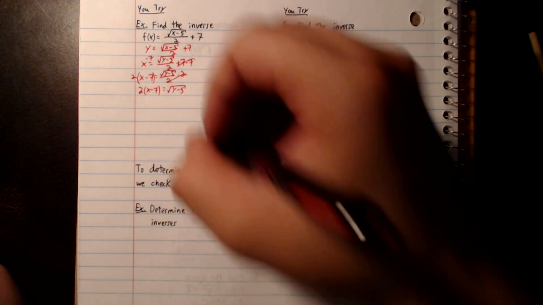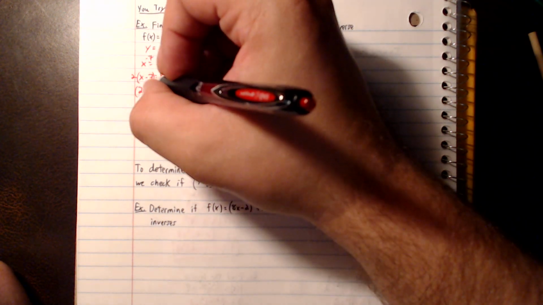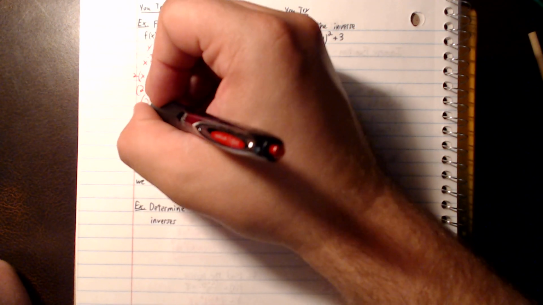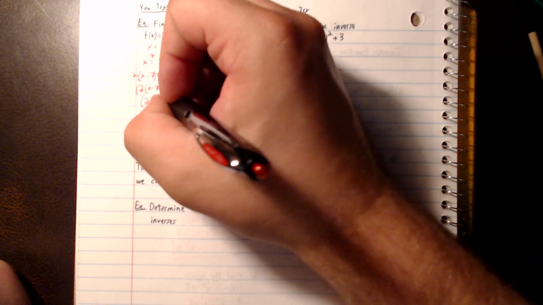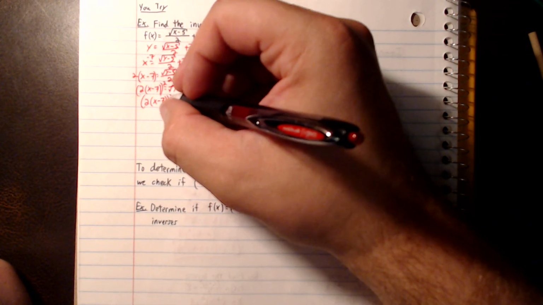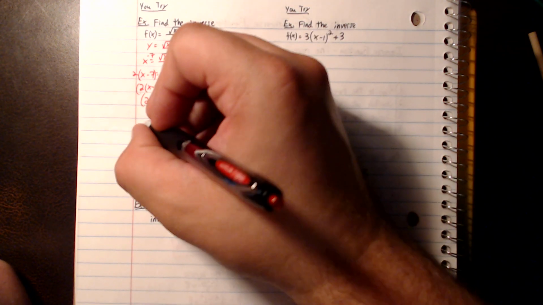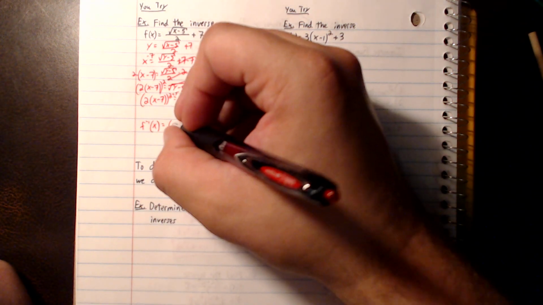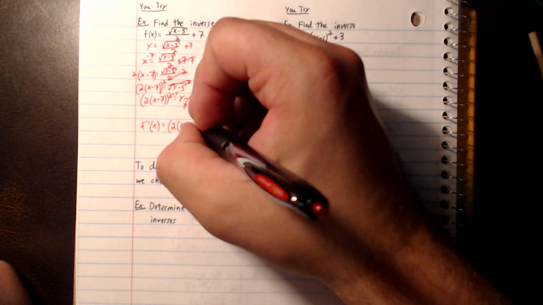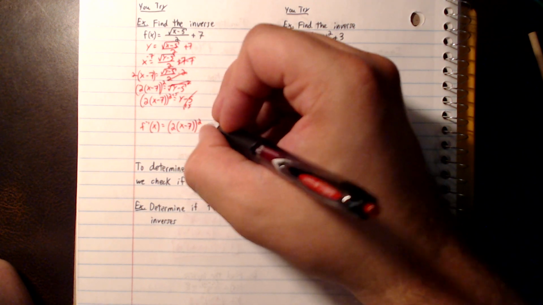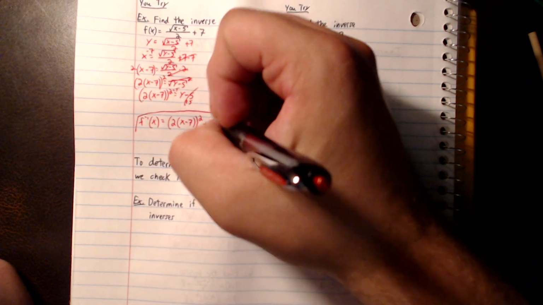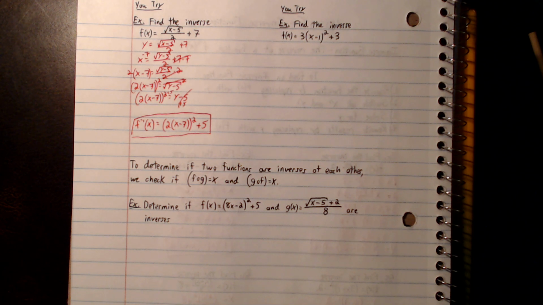How do you get rid of a square root? You square, put the parentheses around the entire thing. And then last, we will add 5. Change that to f inverse. Okay, I didn't say a lot as I was doing that because it's a lot of writing.